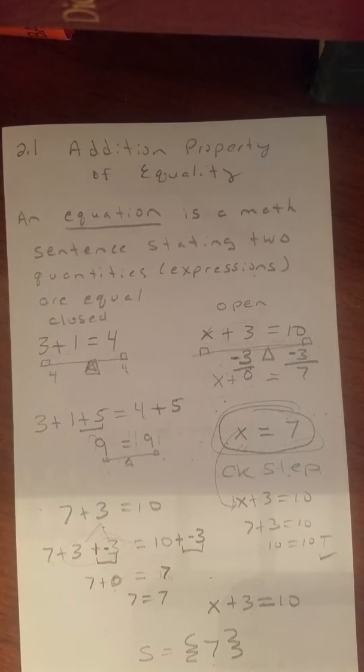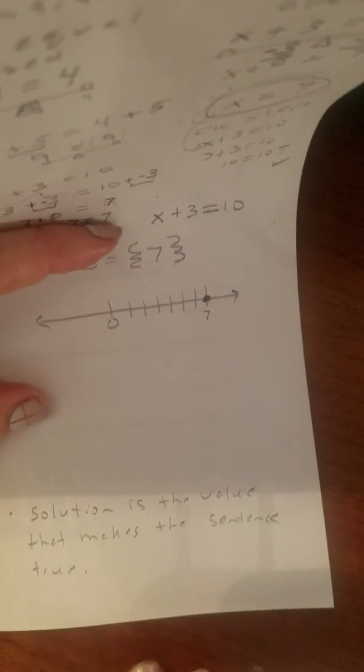Here's the 7 mark, and you could graph it as well. And so that's the two ways that you could write your solution, which leads me into the next definition.